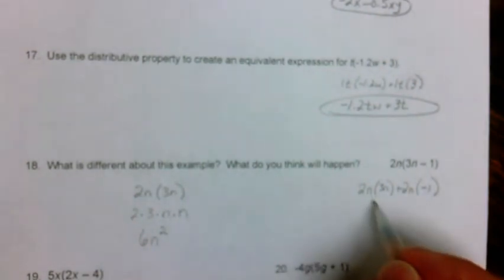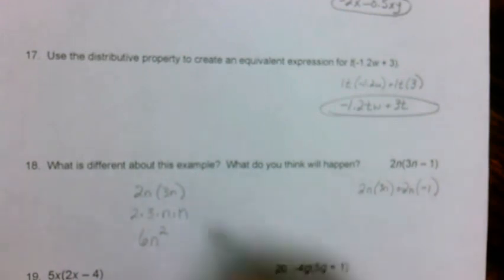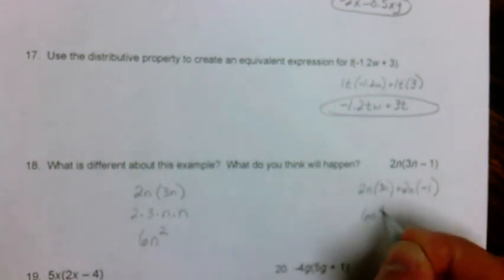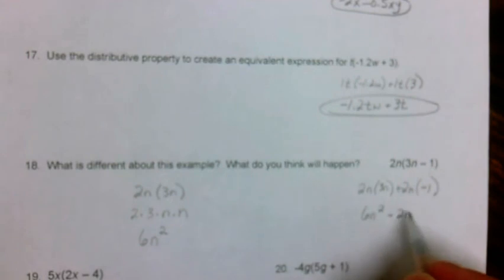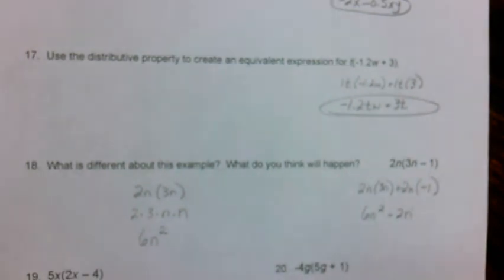So going back over here where I was distributing 2n to each term, 2n times 3n again, that's your 6n squared. And then 2n times negative 1 is minus 2n. These terms cannot be combined because even though they have the same variable, they have different exponents with the variable n. All right, this is n squared, this is n to the first power. There's an invisible 1 right there. So that is the equivalent expression, 6n squared minus 2n.